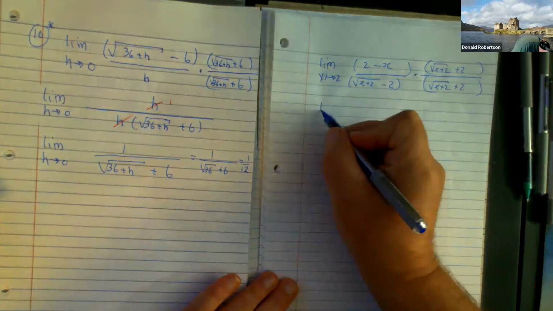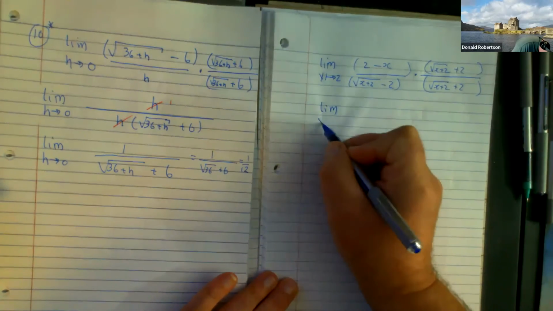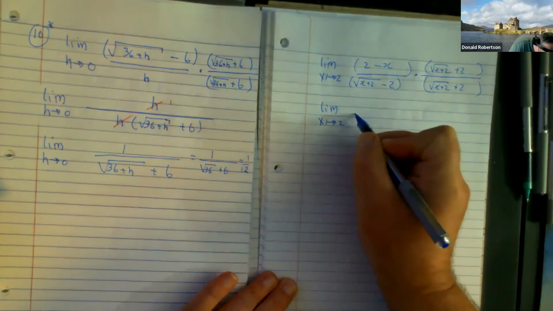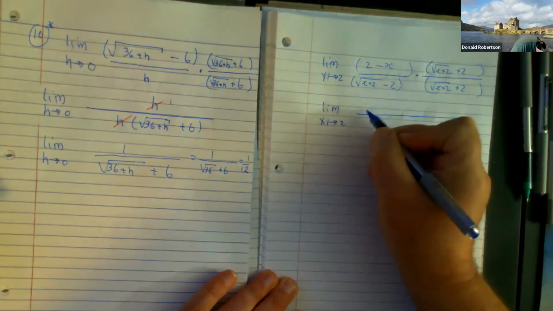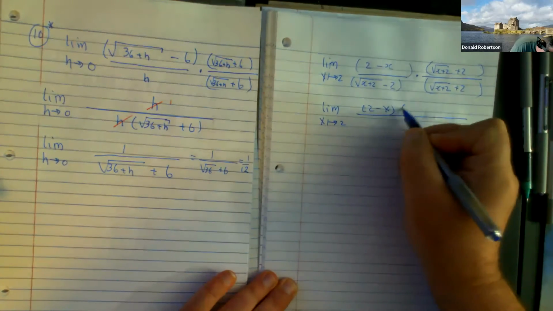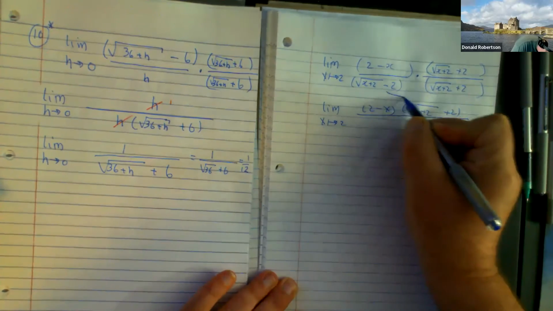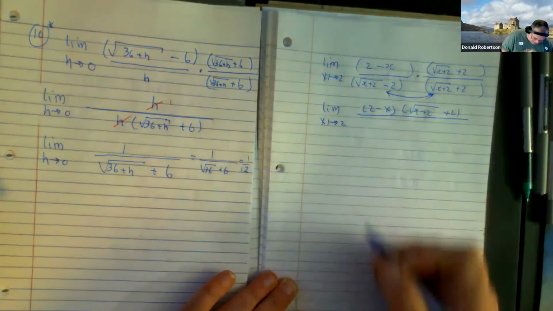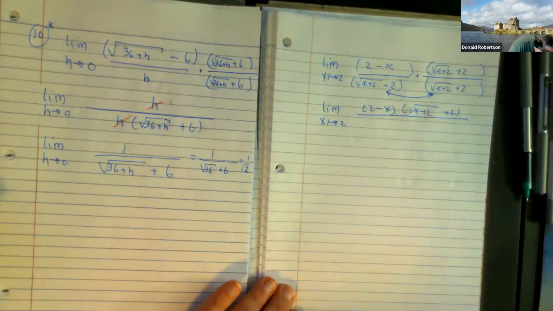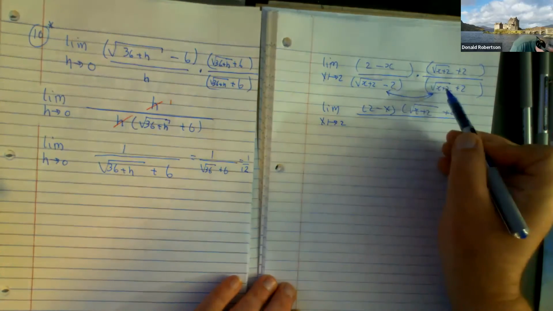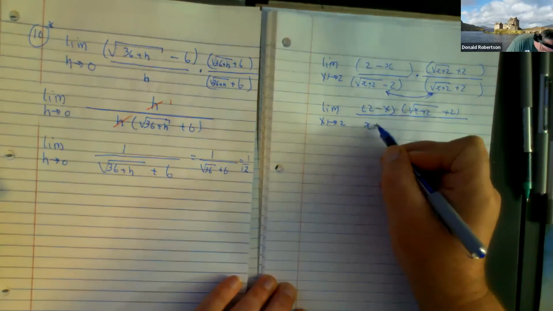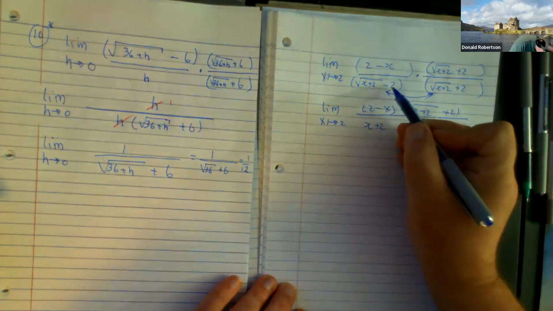Now I'm going to cut some corners here for time. I'm not going to do anything to the top, but I am going to multiply these two guys together. And I'm going to tell you that that guy times that guy gets you x add 2. And that guy times that guy gets you take away 4.